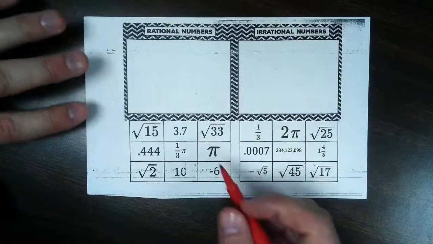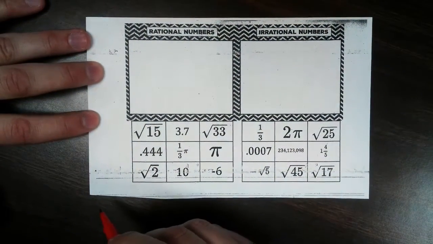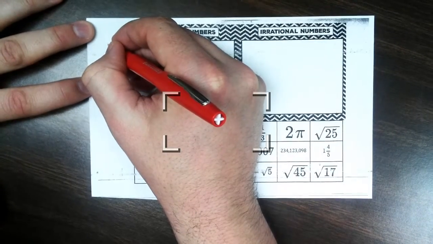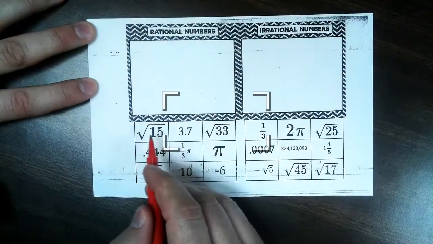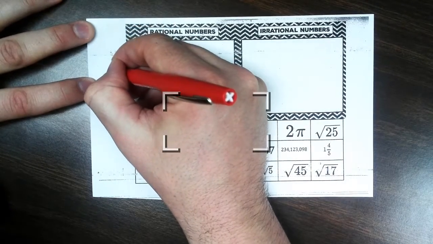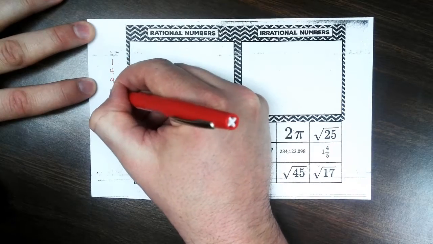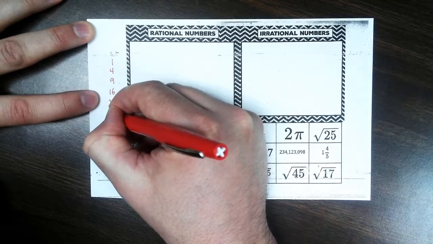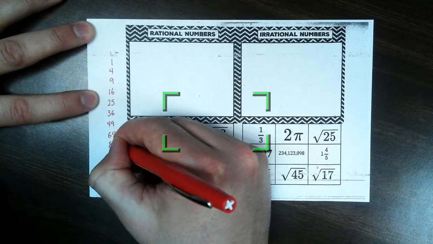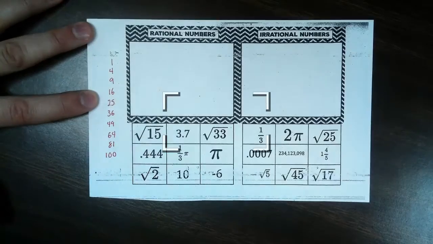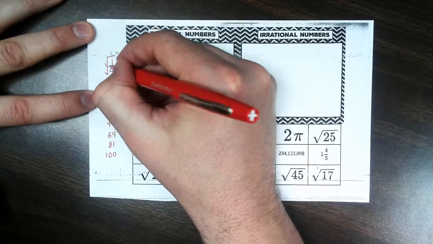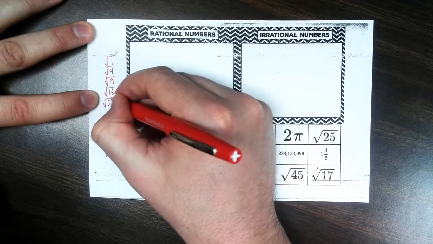Now let's go ahead and jump into rational numbers here. We have the square root of 15. Now something we need to know about these square roots: essentially those numbers have to be perfect squares inside the radical in order to be rational numbers. So you have to see numbers like 1, 4, 9, 16, 25, 36, 49, 64, 81, and 100. If any of these numbers have a square root sign over them, those are all perfect squares.